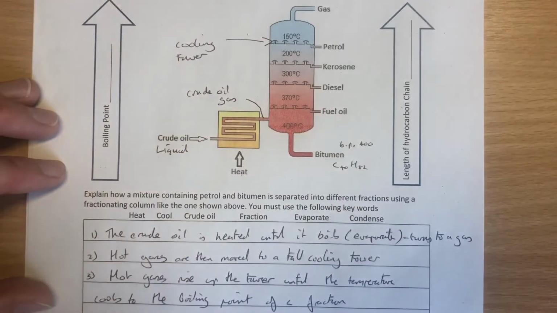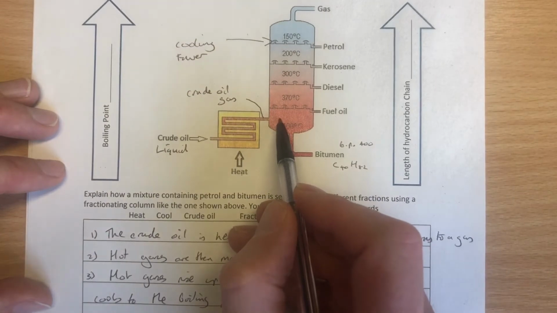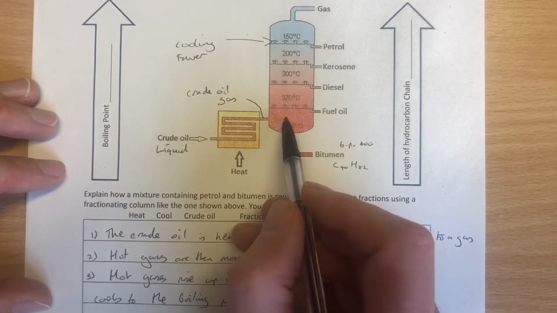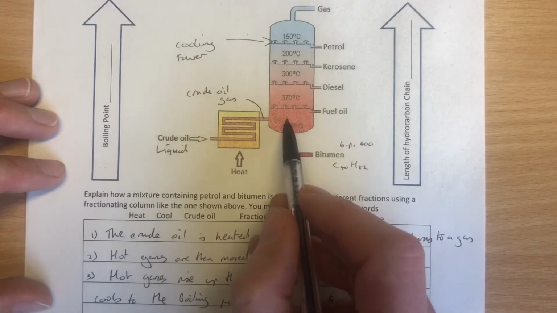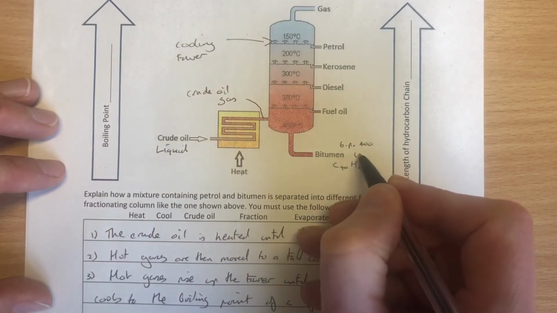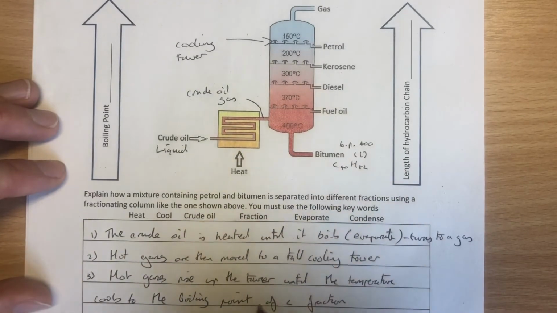In the same way, in the sky, in the atmosphere, there is gaseous water gas. Okay, but when it rains, that gas turns back to a liquid and the rain drops down to the ground and soaks everything. Well, if we were to put a camera in the tower here, we would see it raining bitumen, we would see it raining road tar. Now, hot gases rise up, but hot liquids fall down. So as it rains bitumen, it falls out the bottom of the tower and it comes out the bottom here as a liquid. This is bitumen liquid. Okay, and that happens at the boiling point of the fraction, the bitumen.